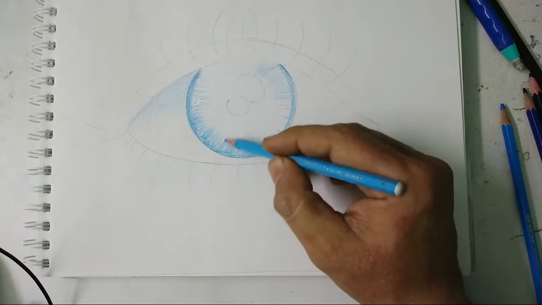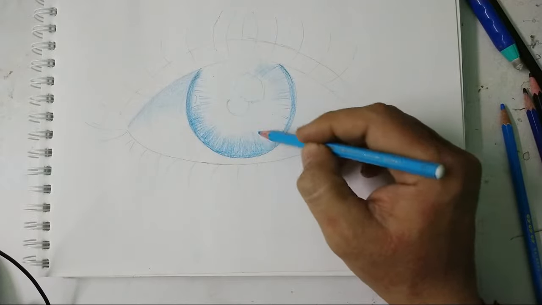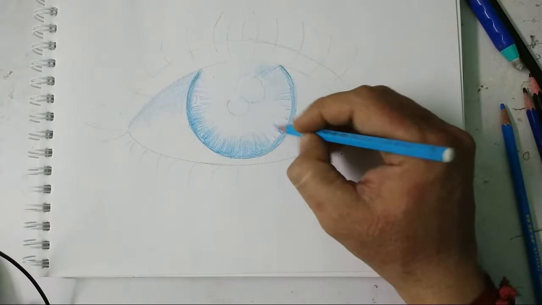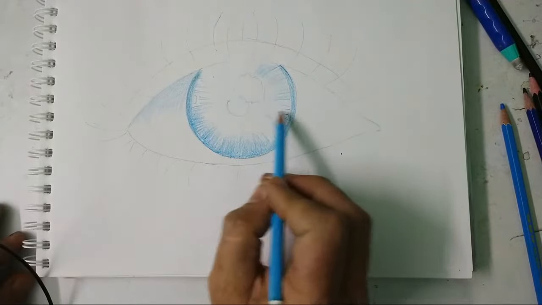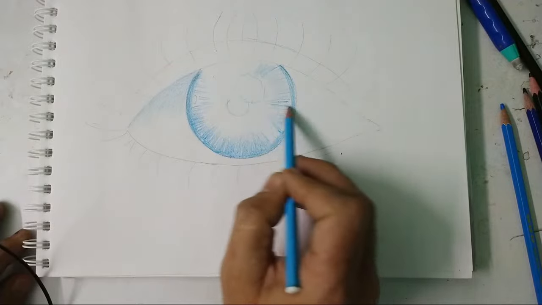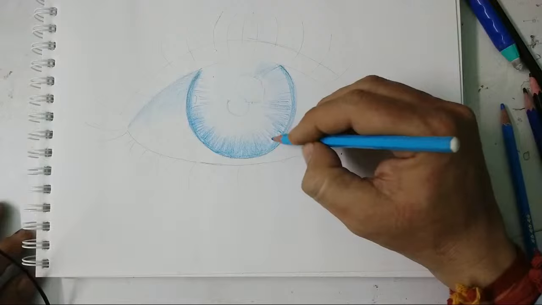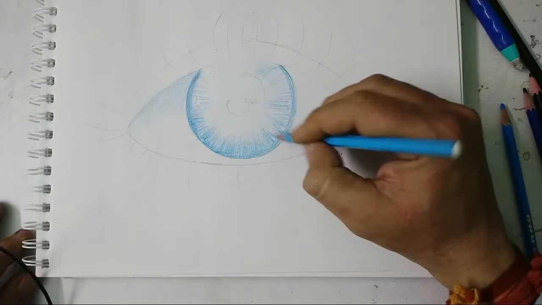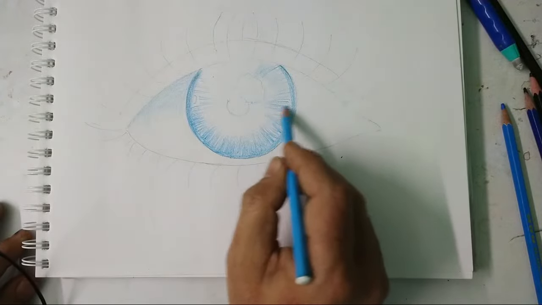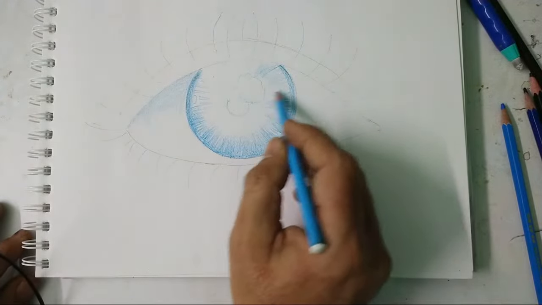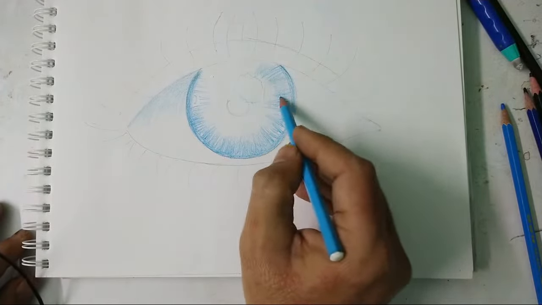Now keep on moving the pencil, because I am using a light shade of blue, so I can make it dark anytime, but the movement of the color will be like the shape of this iris. This is the colored part of the eye, called the iris. So my pencil movement will be in the direction of the pigment in the eye, which is the colored part of the eye. This is the difference.